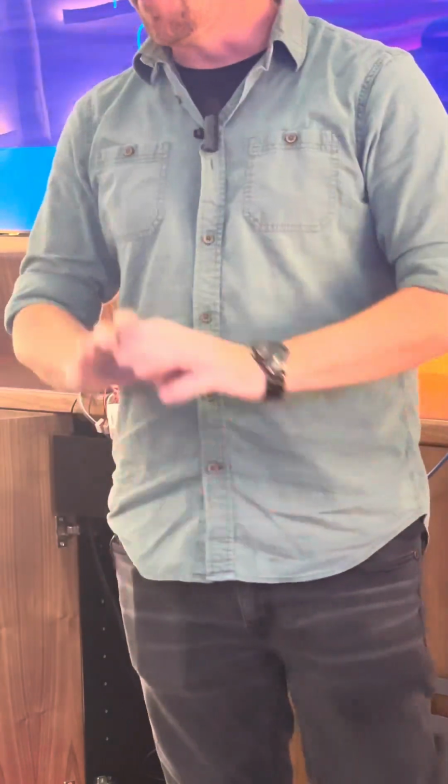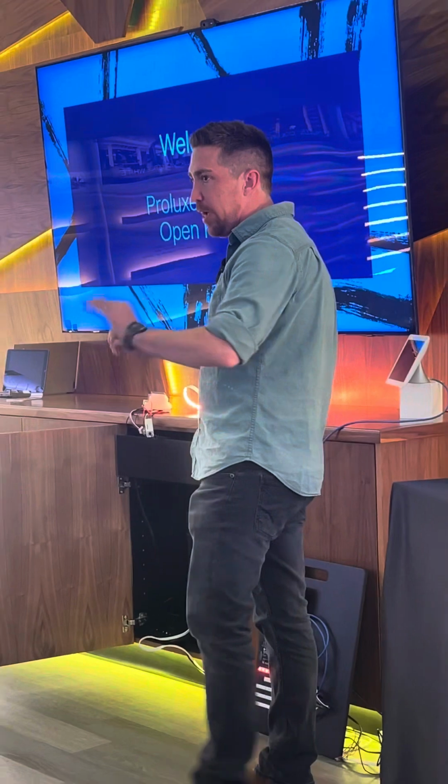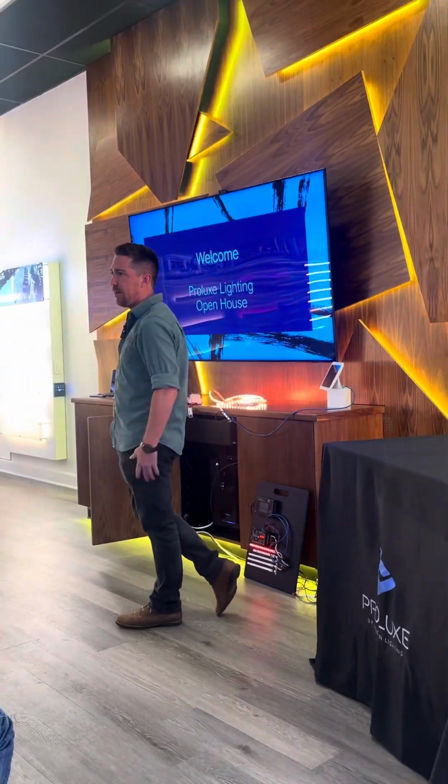So, very simple overhaul. Does anybody have any questions about basic pixel integration? Yeah.